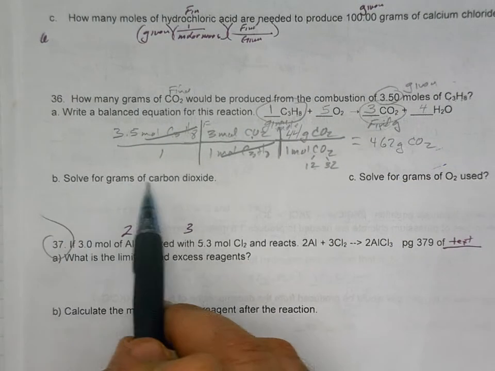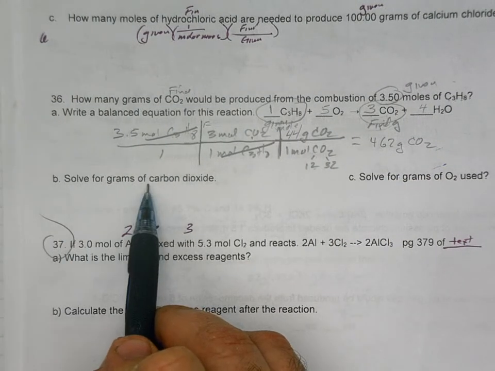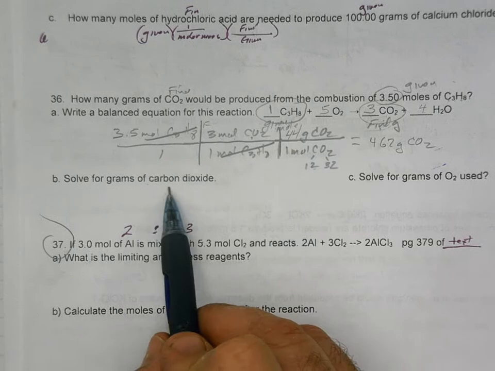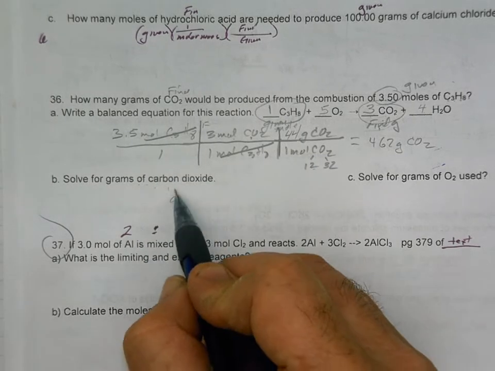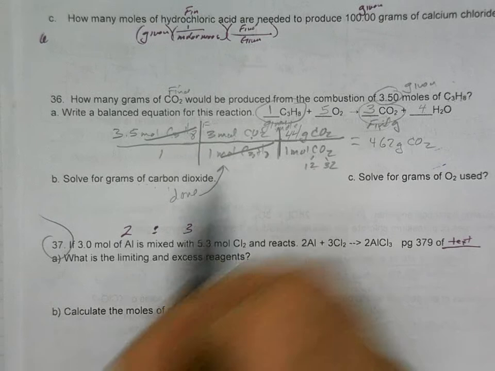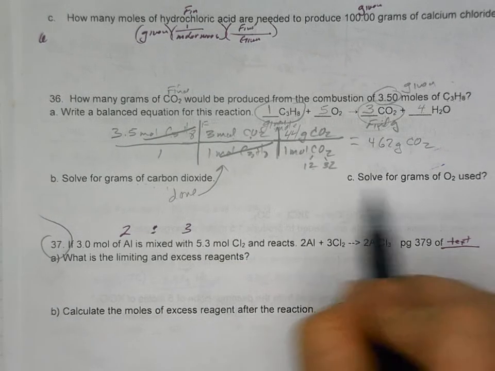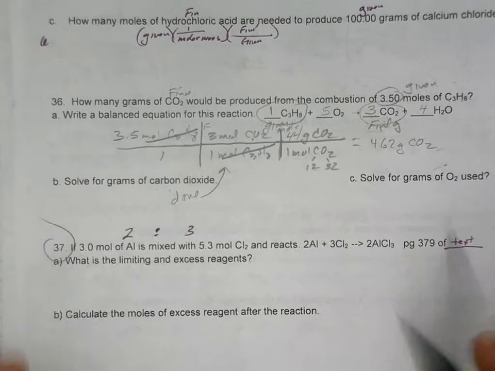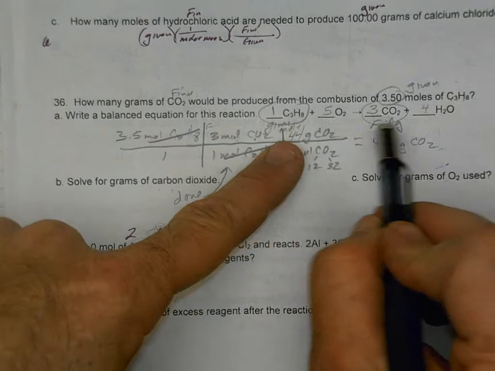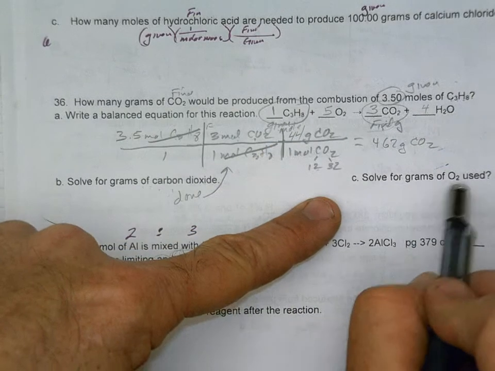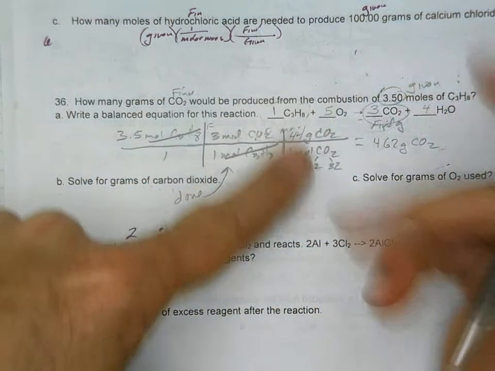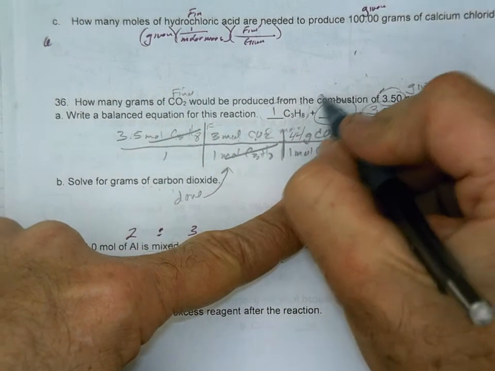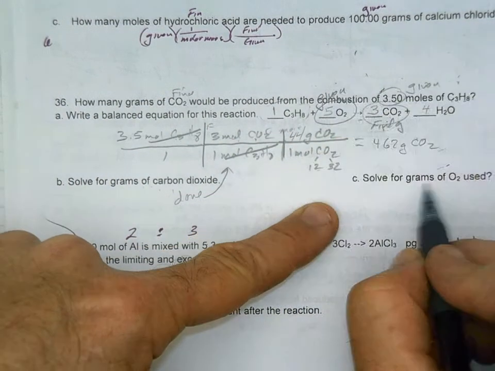Cool. Now let's see. Solve for grams. Oh, okay, sorry, I jumped ahead over there, didn't I? We already solved for grams of CO2. Done. Now we've got to solve for grams of O2. So, coming back, now our given is going to be grams of O2. So I'm going to erase the given from propane, and this is our given now. And the given is in grams.